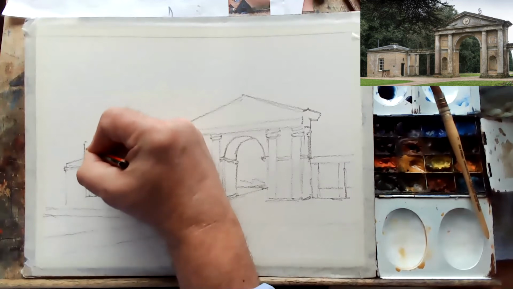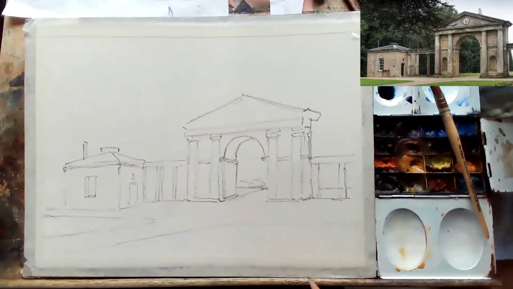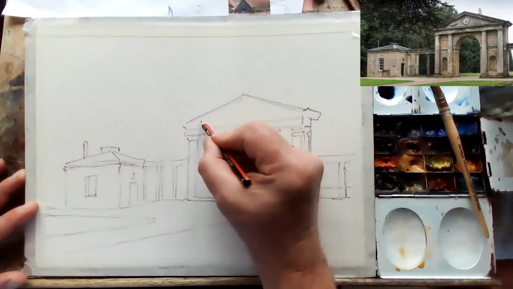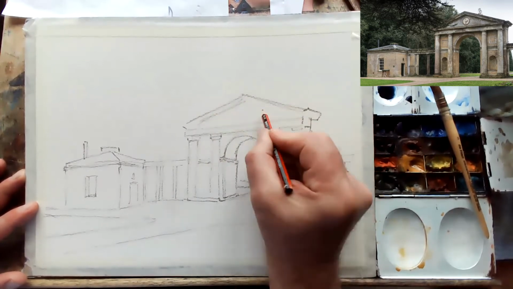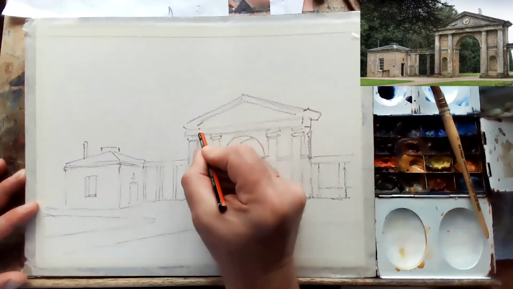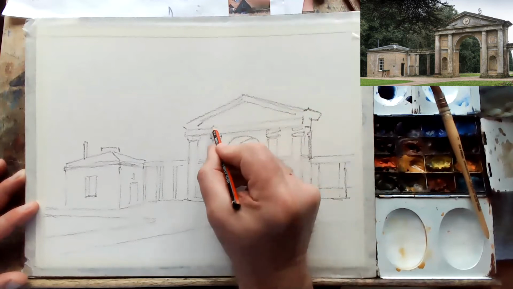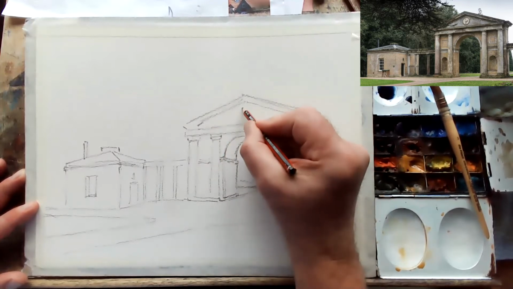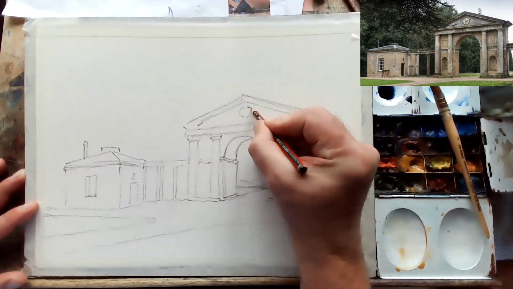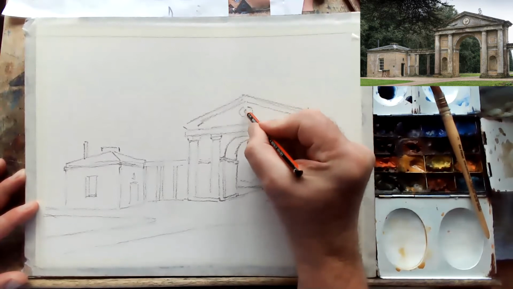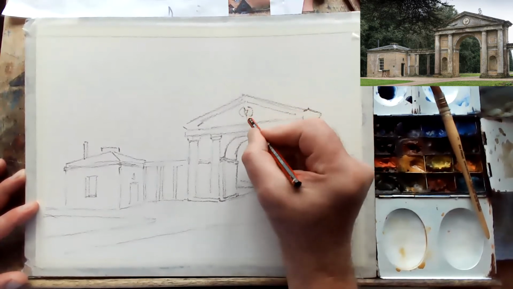It's like a smokestack or something there. There's some other bits there. There's an interesting circular thing going on here. Looks like a, don't know what it is.